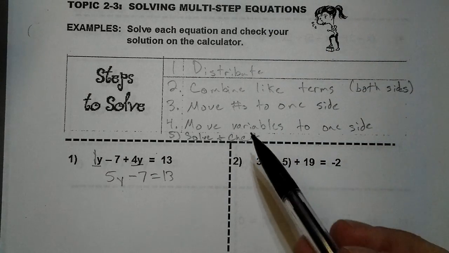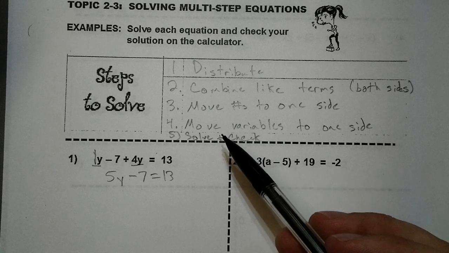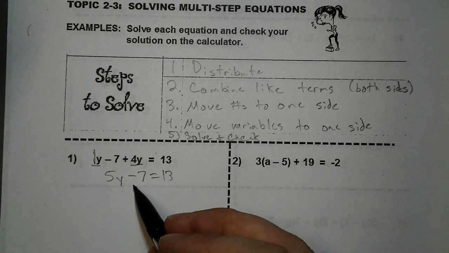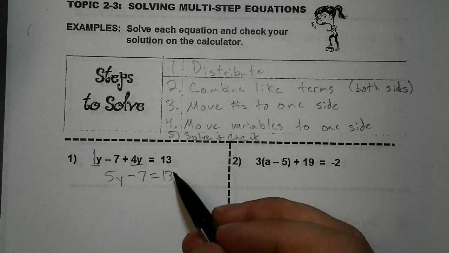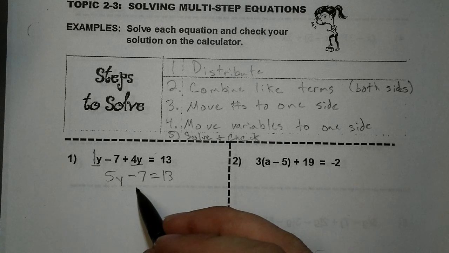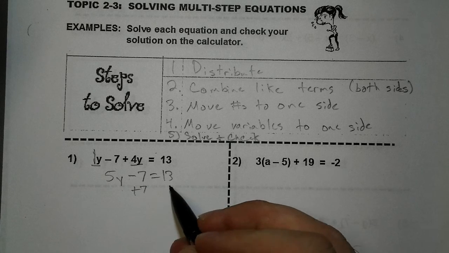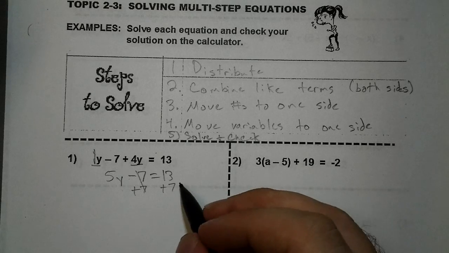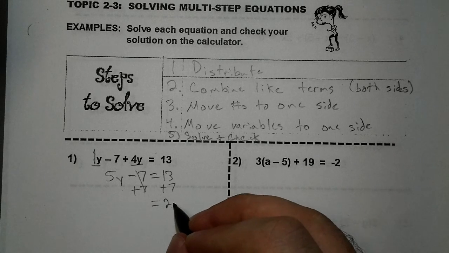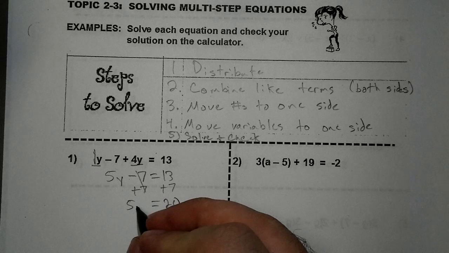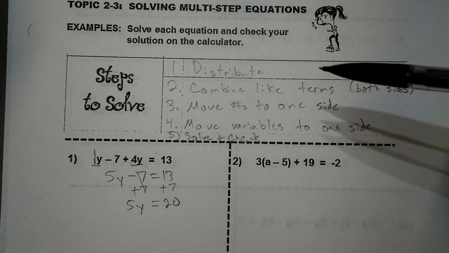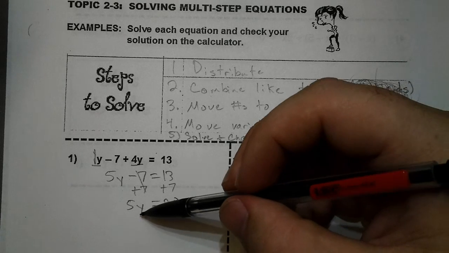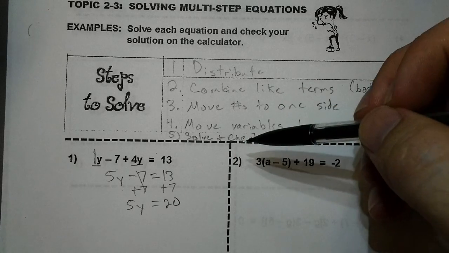So now we're going to move on to step 3. We're going to move all of our numbers to one side. Any number that does not have a variable attached. So right here, this minus 7, how do we move it to the other side? Inverse operation, right? Add 7. Those cancel. 13 plus 7 is 20. So now I've got 5y is equal to 20. Step 4, move our variables to one side. All of my y's are together, so step 5, we're just going to solve it.